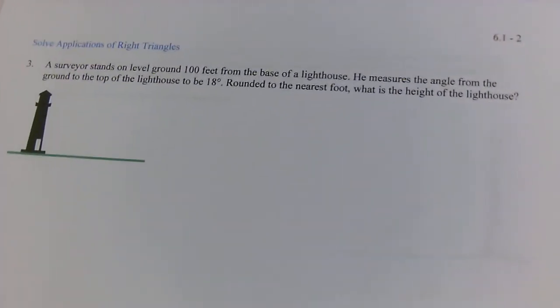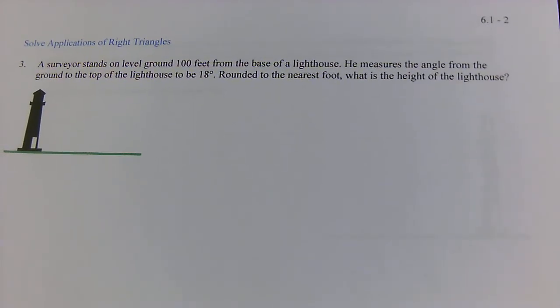All right, next problem, number 3. Here we go. Now we're going to work a little bit, and we have to create our own triangles. This shouldn't be too difficult, but you just need to keep everything straight. And always, I recommend drawing your picture.